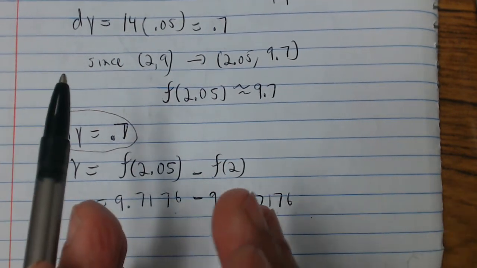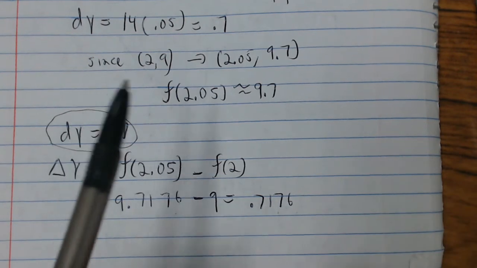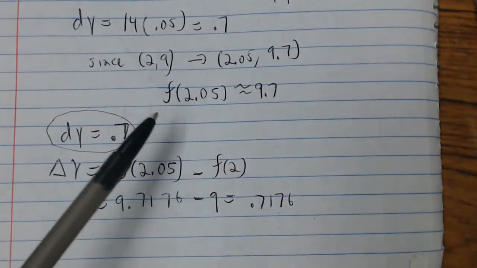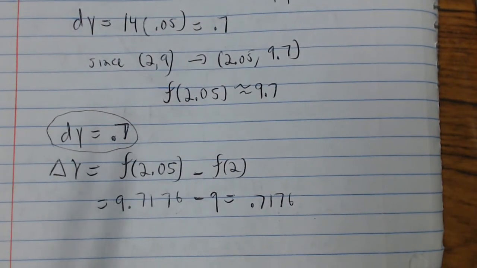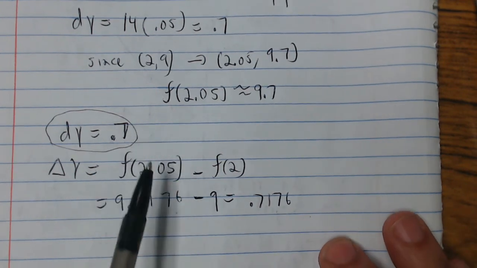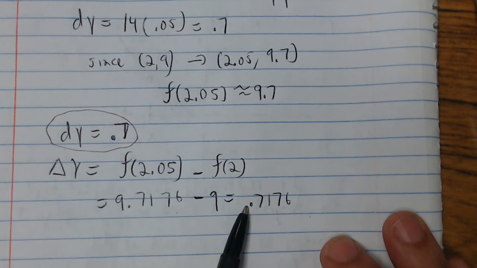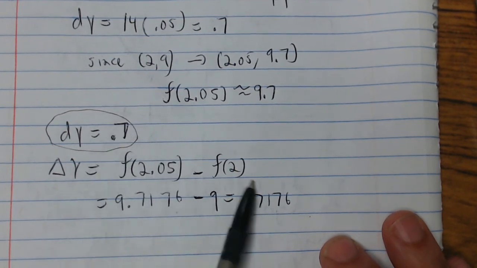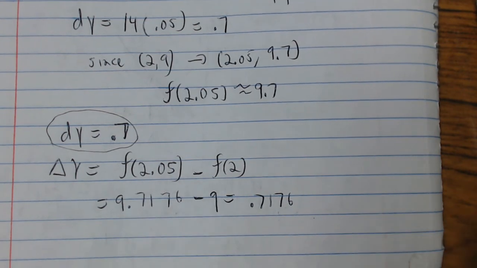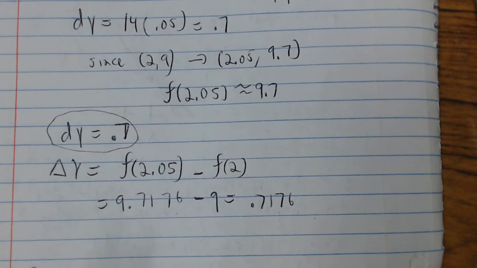Reason being, we didn't go too far away from the x value 2, right? We only went a distance of 0.05 to the right. Now, if my delta x was larger, if I moved further to the right, then dy would not be as close to delta y. So there would be a greater difference between dy and delta y. Okay, so that basically wraps up this section. Feel free to ask me any questions that you may have, and then we'll take some more questions or work on more problems in class.